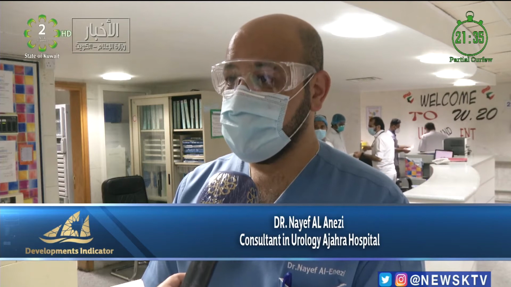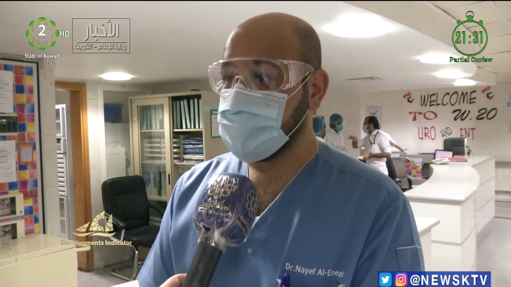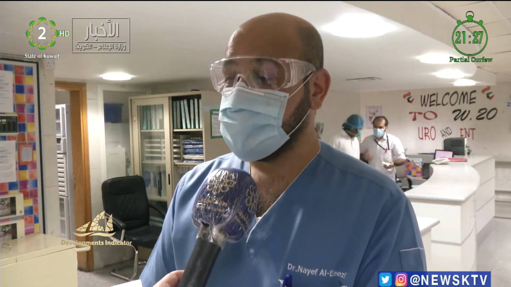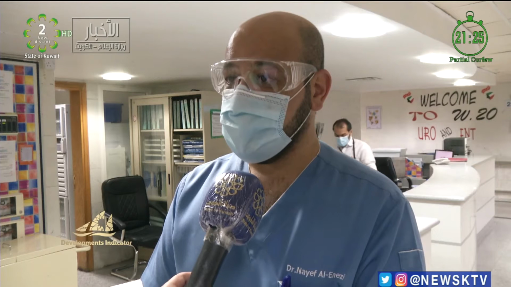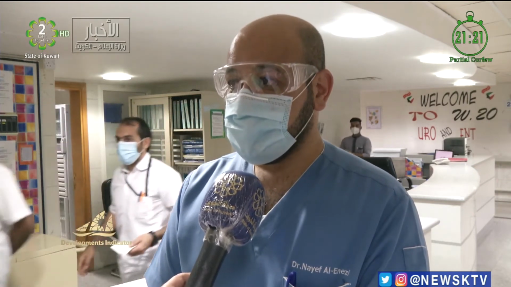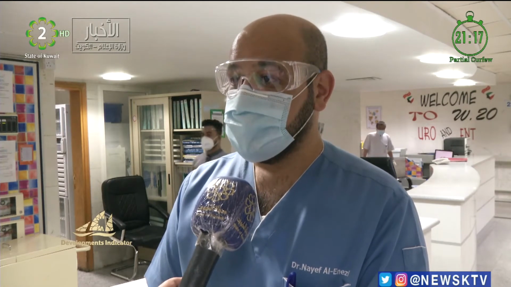We are facing a big problem with some patients who had some surgeries, and they have postponed their follow-up. Like some patients who have some tubes inside their bodies. These tubes should be removed from their body within a few months, but they have delayed the intervention because they are afraid of COVID-19.